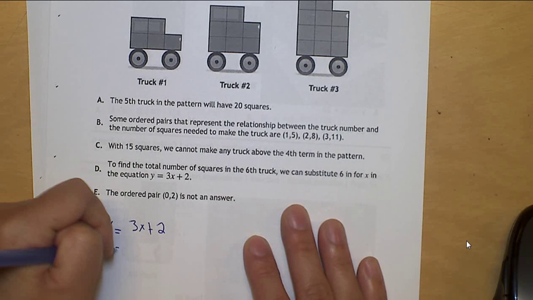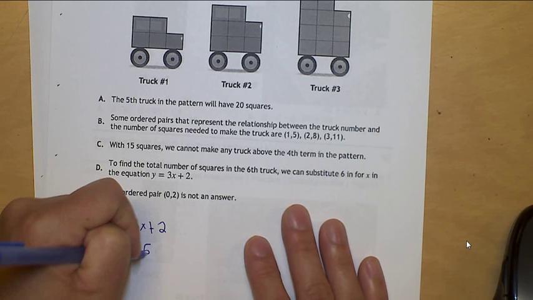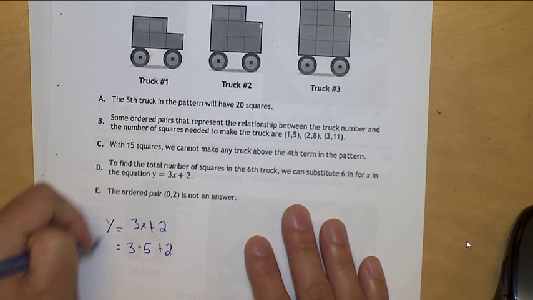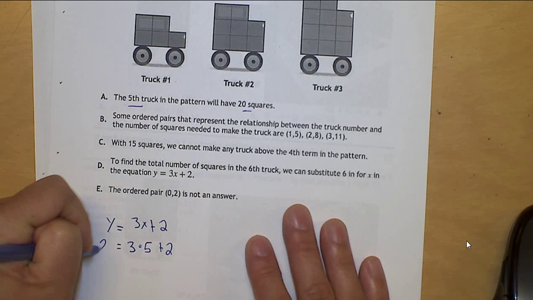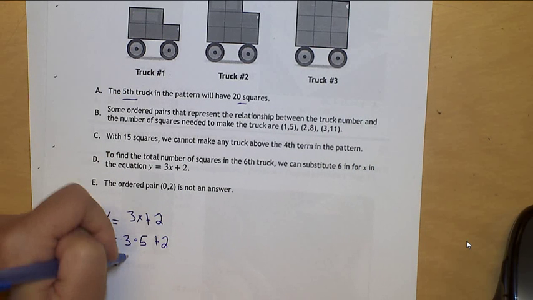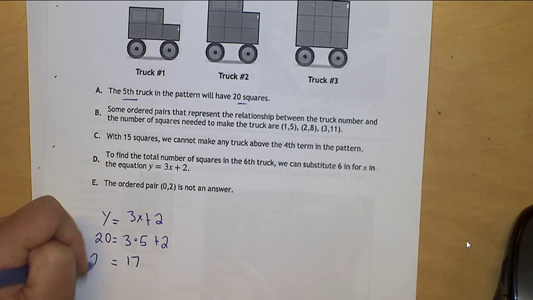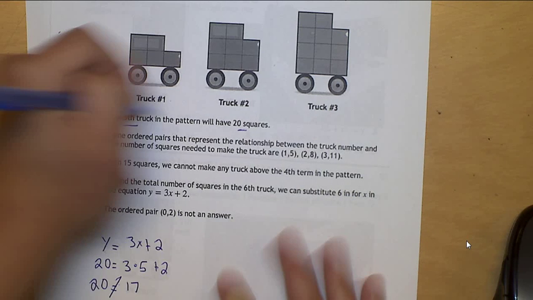So if I have 3 times 5, which is the truck number, plus 2, and instead of y, I replace it with 20. Let's see if this matches up. 3 times 5 is 15, plus 2 is 17. Can 20 equal 17? That's a no. So we cross out A.